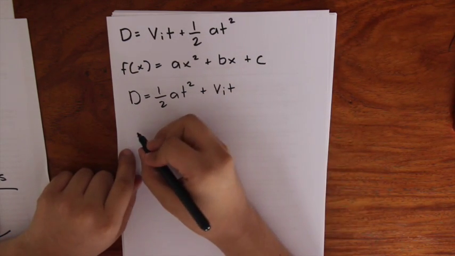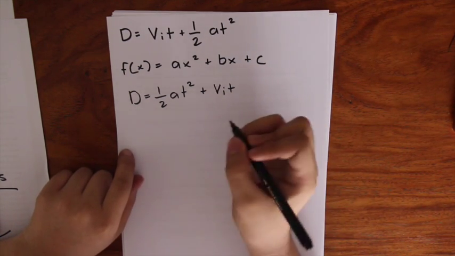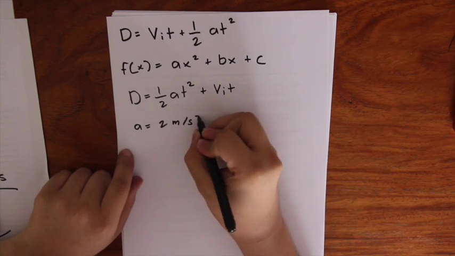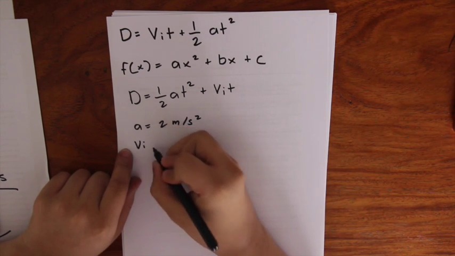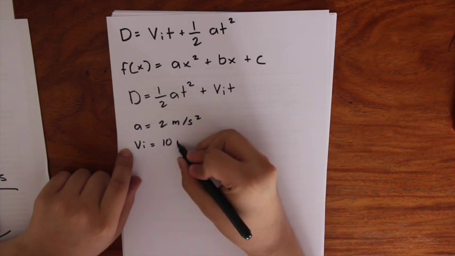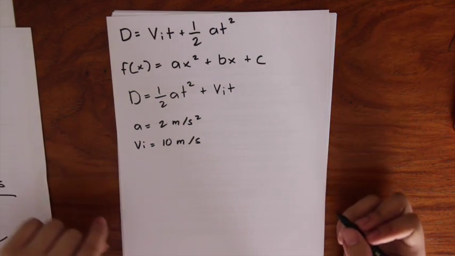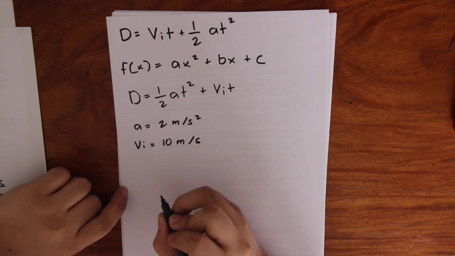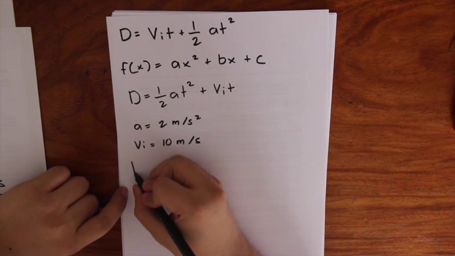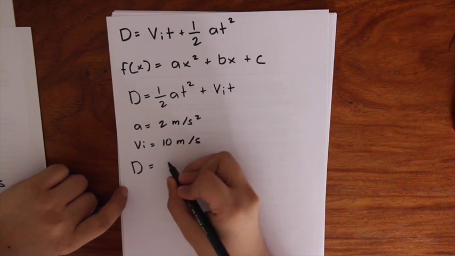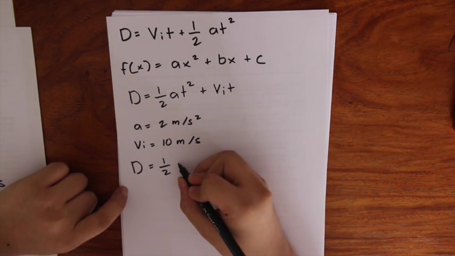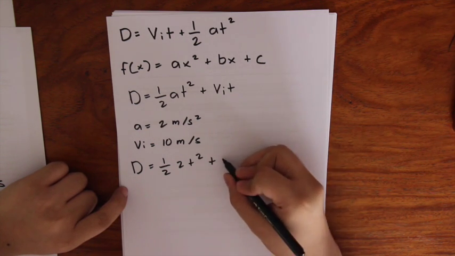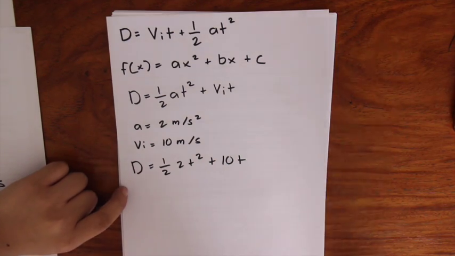Tapos yung inassign namin values for A is 2 meters per second squared, and for the initial velocity, yung inassign namin is 10 meters per second. So, kunin na natin yung inverse. Diba? Sabi ni sir, kunin yung inverse. Okay. So, D was 1/2 T squared plus 10 T.